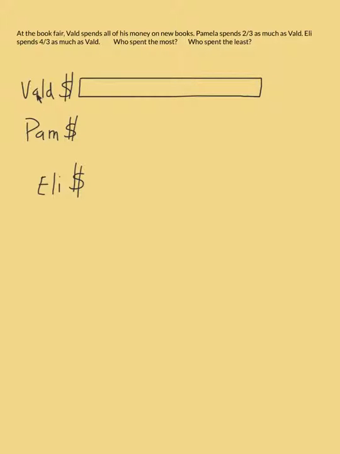So here we have tape diagrams. I did Vald's money, and here's his tape diagram. At this point, I don't know what this is going to be representing, so I need to go back up into our information and see what I can gather in order to figure out Vald's money. Then we have a space for Pamela's money and then Eli's money. So let's go back up to our word problem. It says Pamela spent 2/3 as much as Vald, and then Eli spent 4/3 as much as Vald. So the denominator for both of these is thirds. So I'm going to split Vald's into thirds. And now I can represent what Pamela is and also what Eli's is.